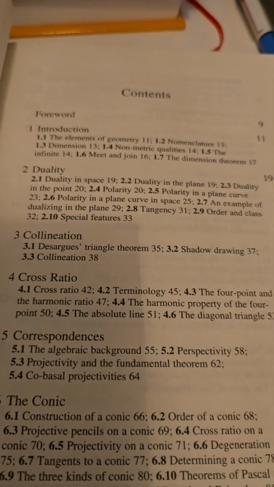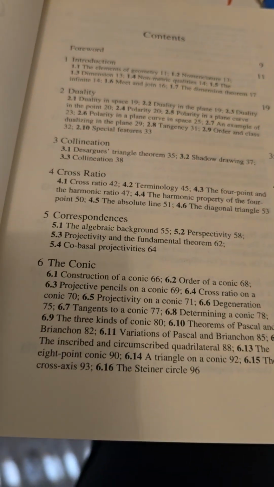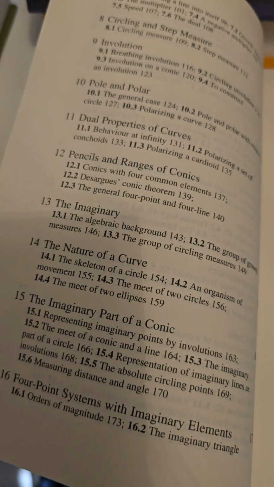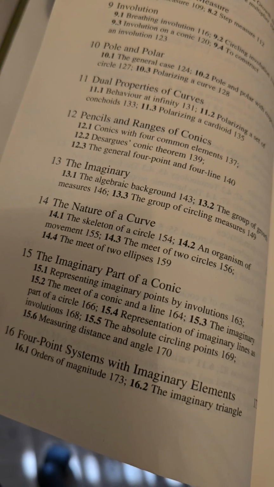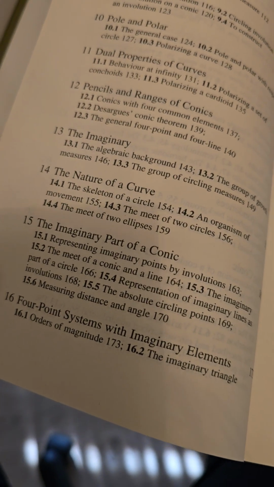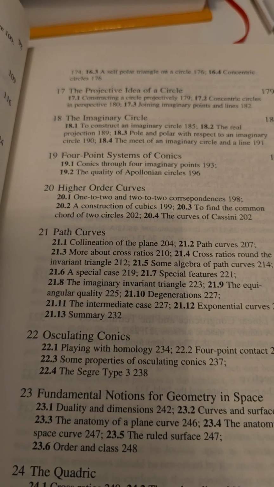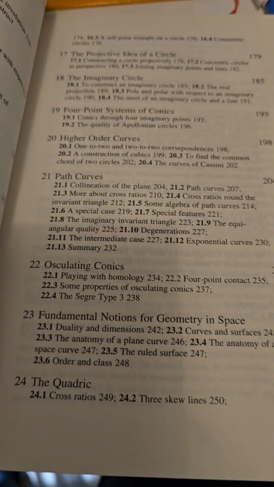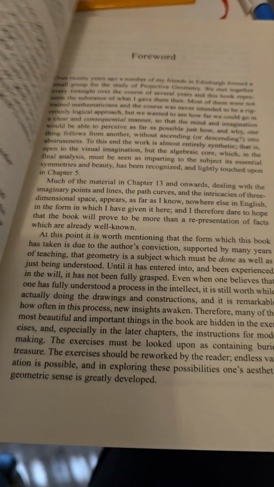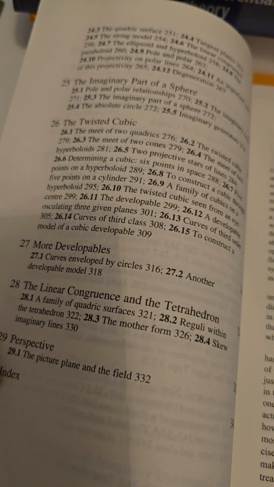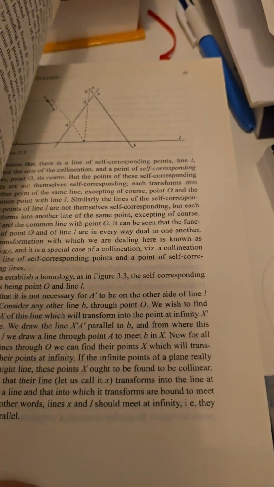So it has duality, it has collineation, cross ratio, correspondences, the conic, growth measure, circling and step measure, involution, pole and polar, dual property of curves, pencils and ranges of conics, the imaginary, the nature of a curve, the imaginary part of a conic, 4-point system with imaginary elements, projective idea of a circle, imaginary circle, 4-point system of conics, higher order curves, path curves, oscillating conics, fundamental notion for geometry in space, the quadric, the imaginary part of a sphere, the twisted cubic, more developables, the linear congruence and the tetrahedron, and perspective. So yeah, very in-depth book on synthetic projective geometry.